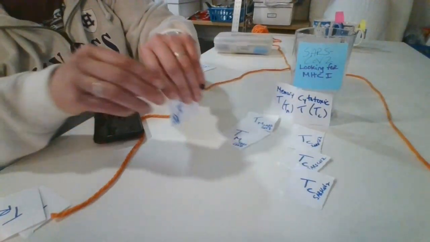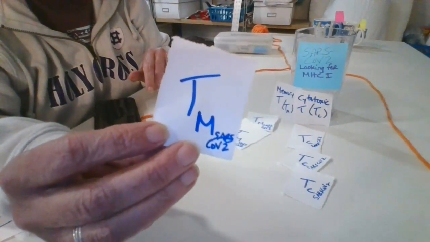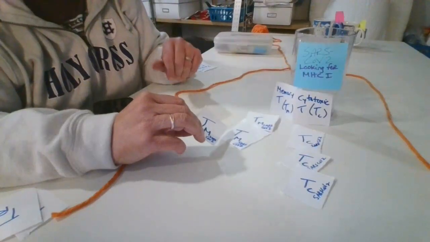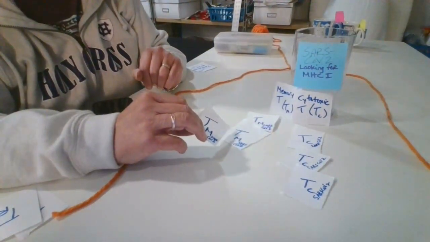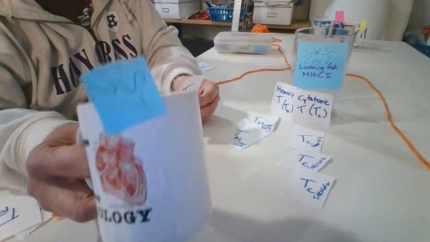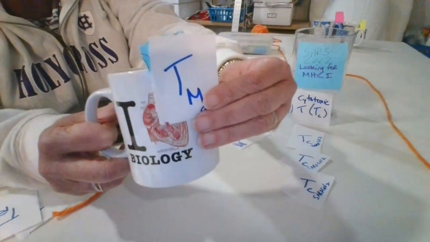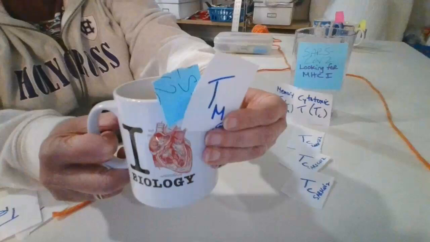These memory cells are the value of secondary immunity. So if you survive SARS-CoV-2, you're going to make all these cells, and then the next time SARS-CoV-2 comes along, boom, that memory cell says, I know who you are, I'm going to get you real fast.